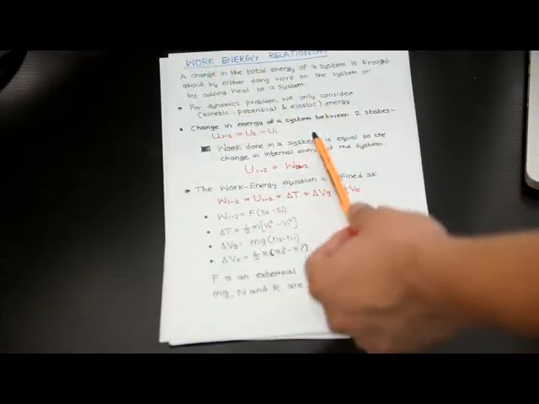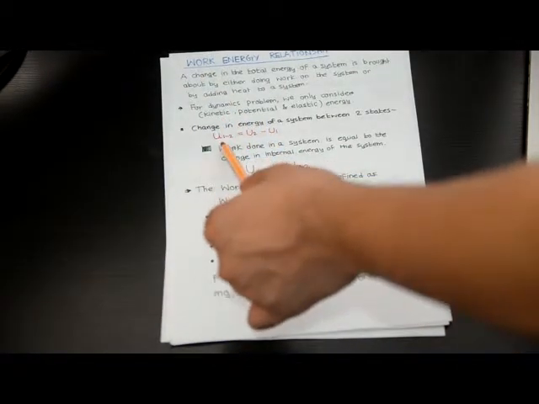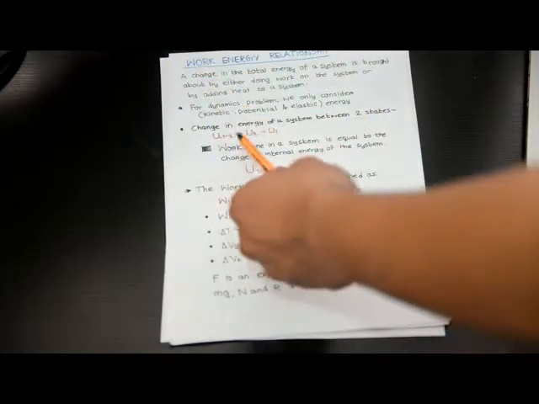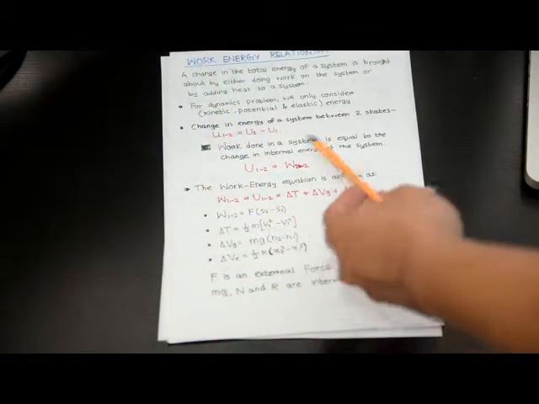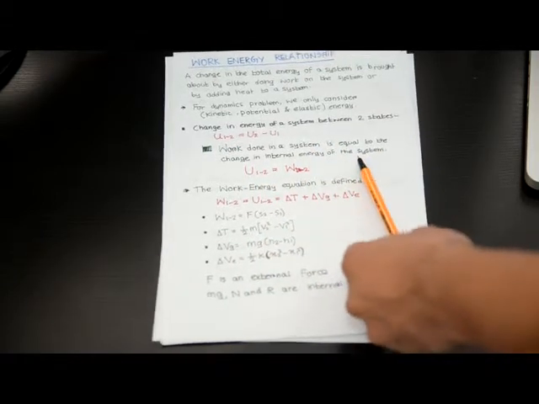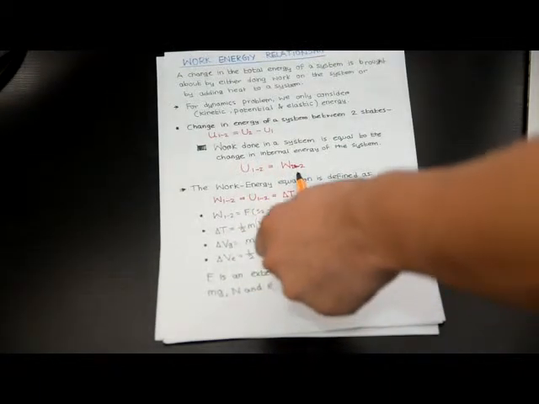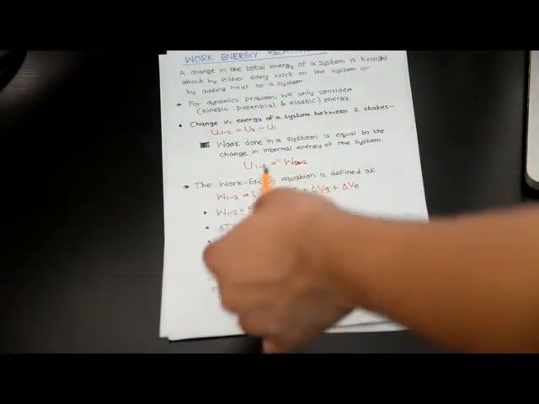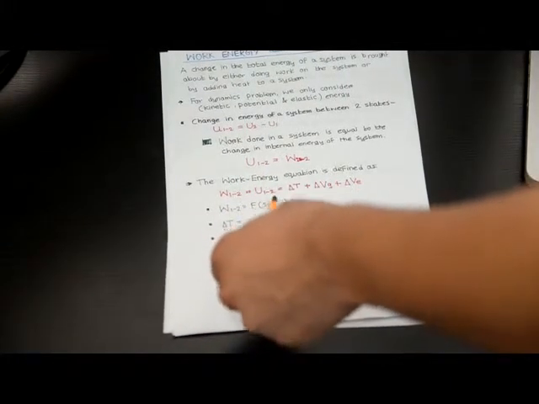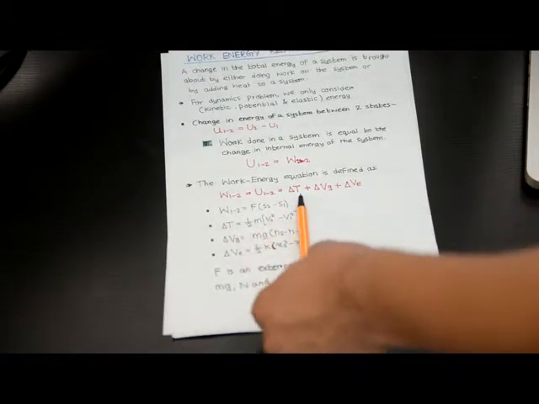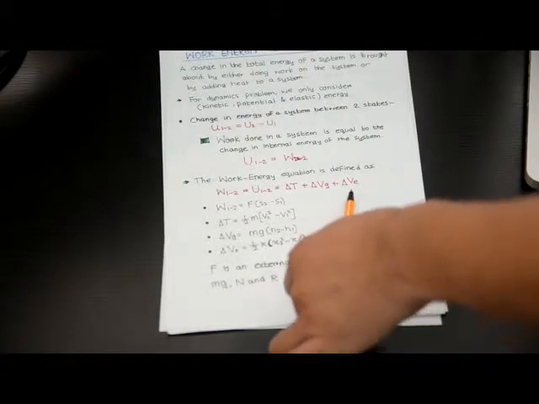The change in energy of a system between two states, from position 1 to position 2, or state 1 to state 2, is U2 minus U1. So the work done on a system is equal to the change in internal energy of the system. So we can say that U12 is equal to W12. From here, we can get the work-energy equation, which is U12 or W12 equal to delta T, which is kinetic energy, plus delta Vg, which is the potential energy, plus delta Ve, which is the elastic energy.